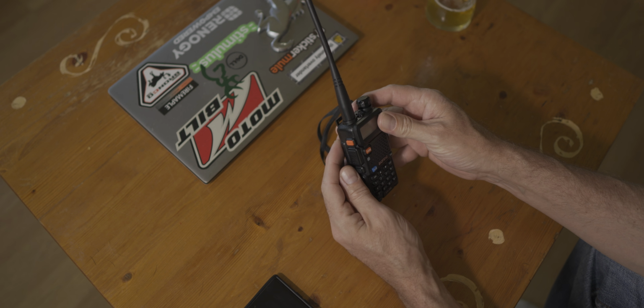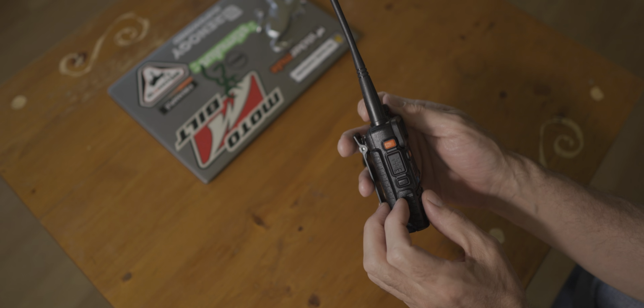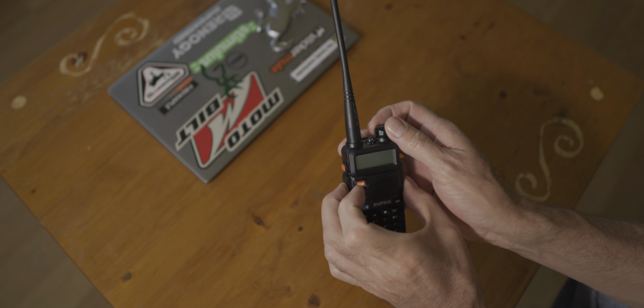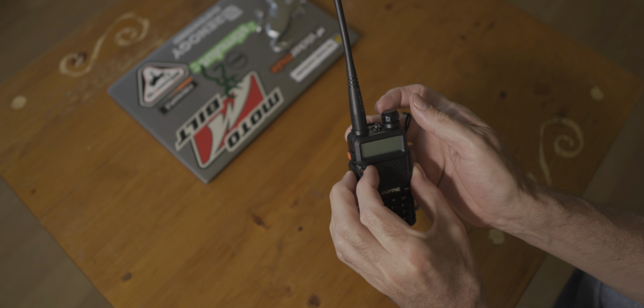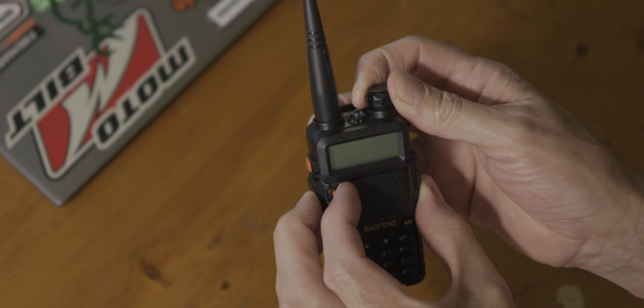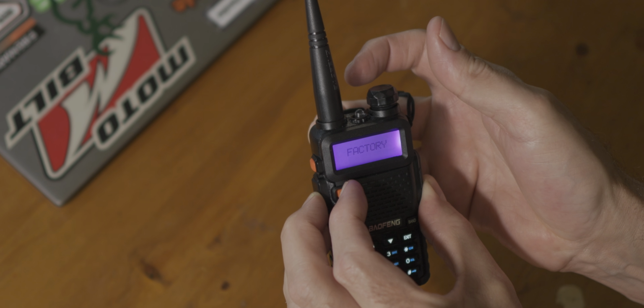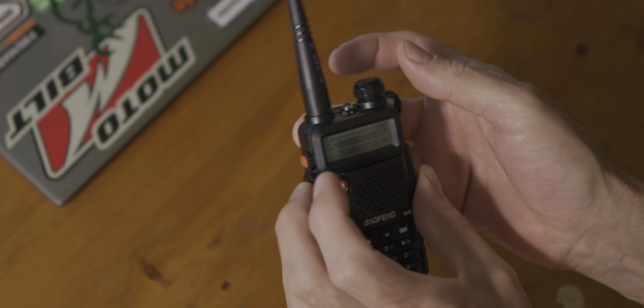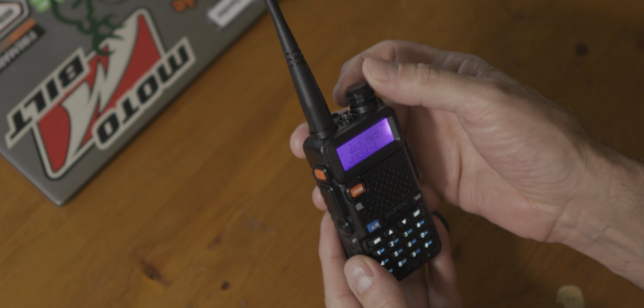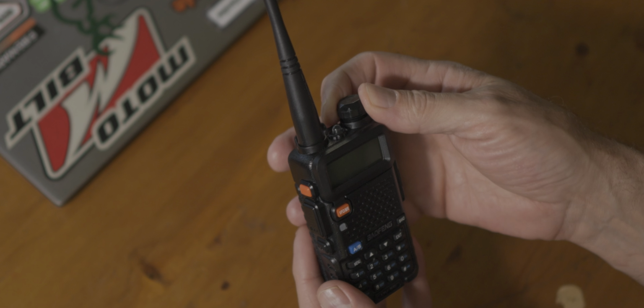My UV-5R is already programmed and set up, but this is basically what you want to do. Turn the radio off, and while holding down the push to talk button and both the monitor and VDO buttons, switch the unit on. It's a little tricky to do, but if you successfully do it, you're now factory unlocked.